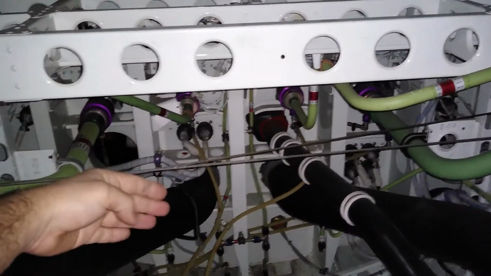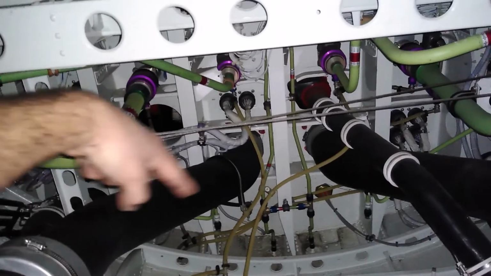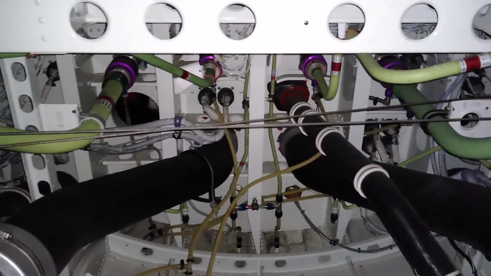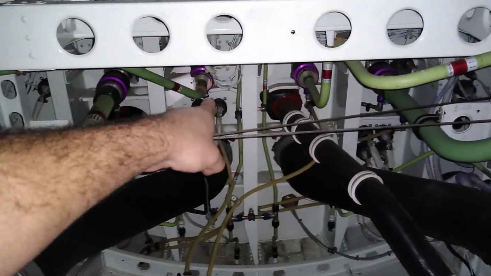Now I'm looking forward. This is a pressure bulkhead. From there forward, it's a sealed, pressurized cabin. Where I'm standing now is not pressurized. And these are the discharge ducts, from the left pack discharge duct, right pack discharge duct, getting pumped into the cabin, into a mixed manifold where you select your temperature.